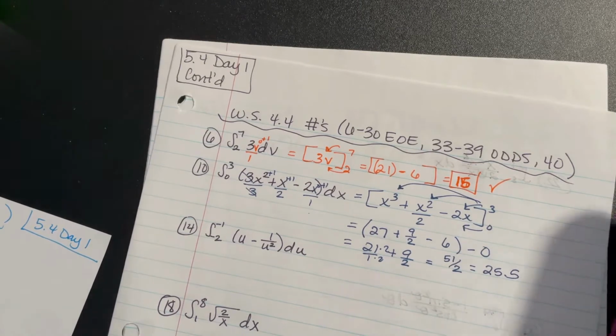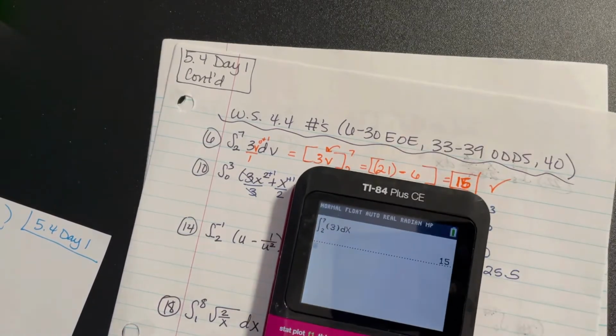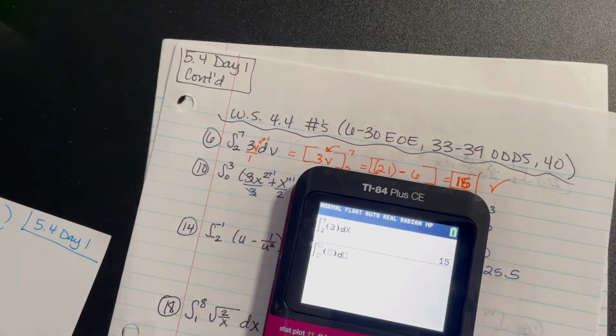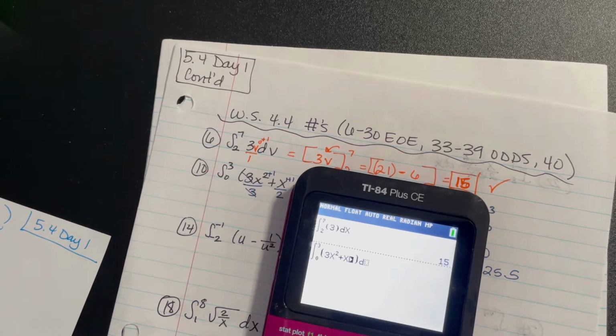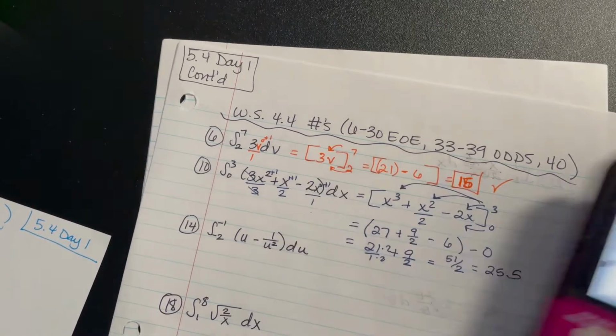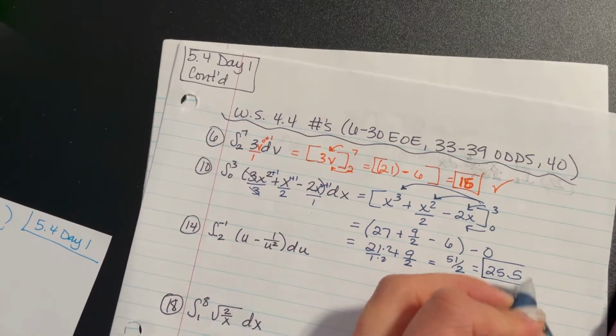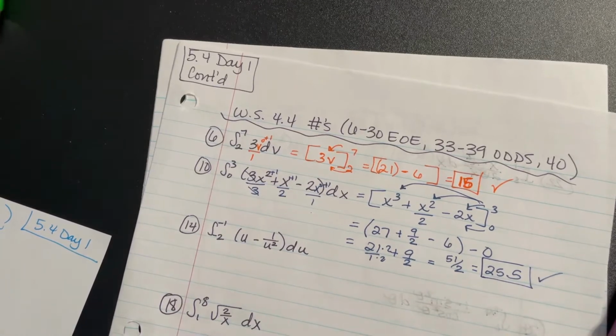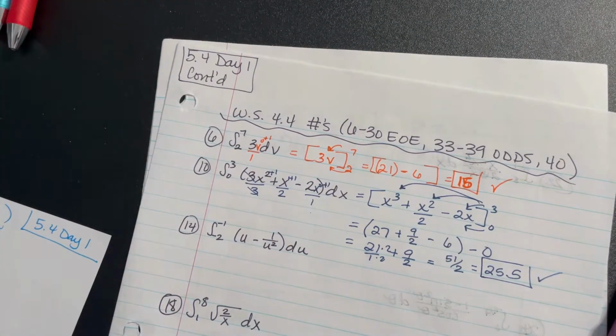So now before I box it, let's check it in the calculator. So math 9, the interval from 0 to 3 of 3x squared plus x minus 2. Trying to read through all my handwriting there. 25.5. Check. So that did say to verify your result using a graphing calculator.